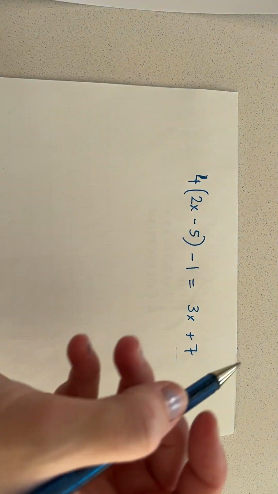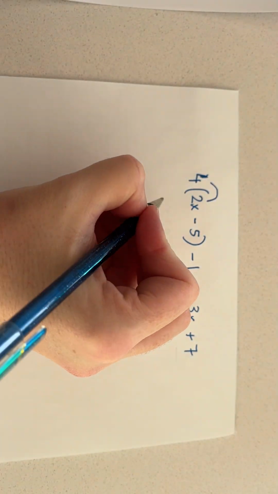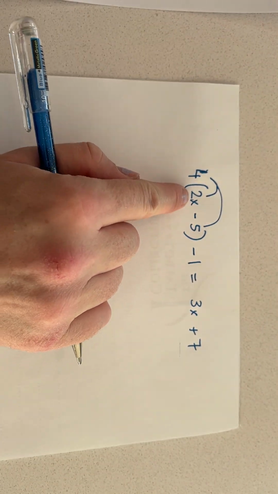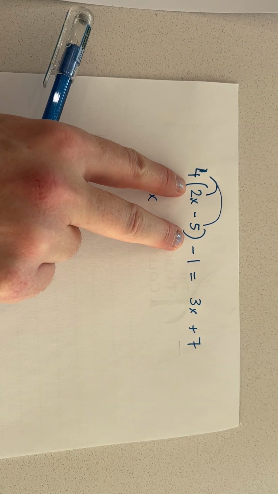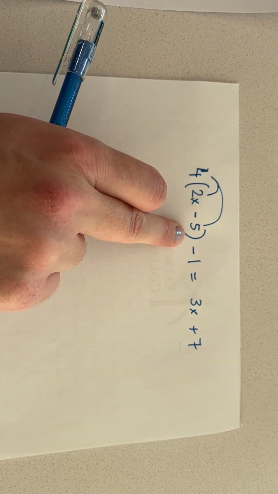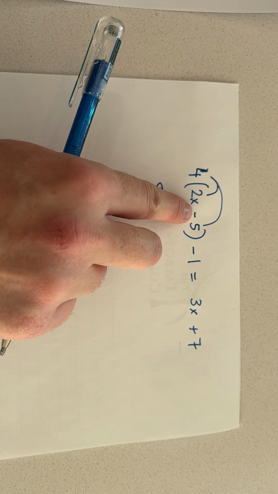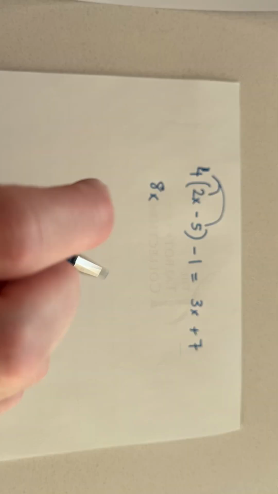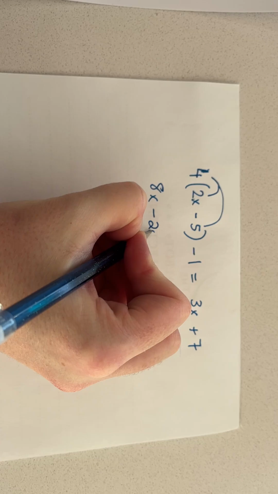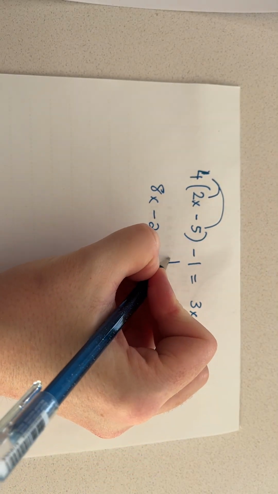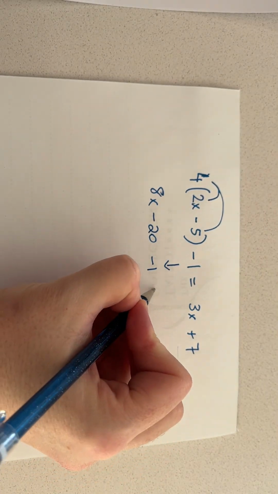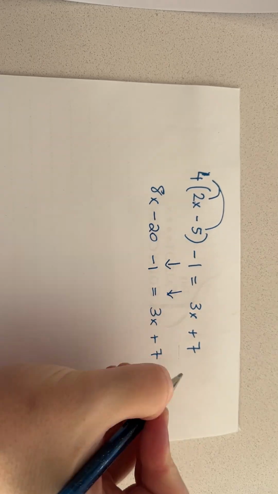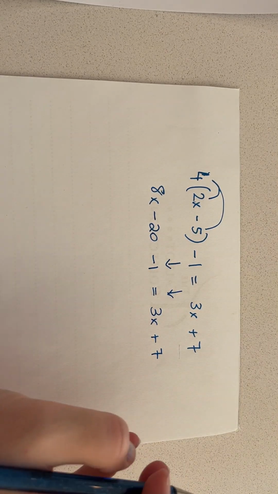There's nothing I can simplify there. So even just to get my start marks, I'm going to multiply that in. And I'm only going as far as here with my multiplying because my bracket closes, and so they don't want me to multiply the 4 by anything past the bracket. So that is minus 20. That minus 1 is just still there. And my equals is still there. And the 3x plus 7.